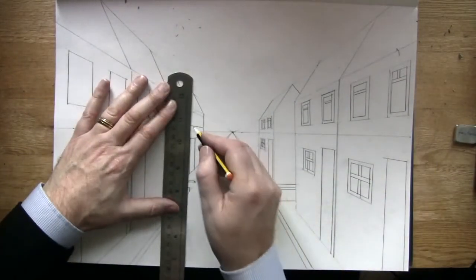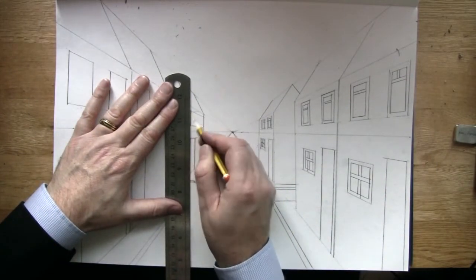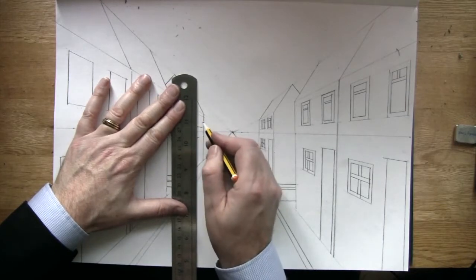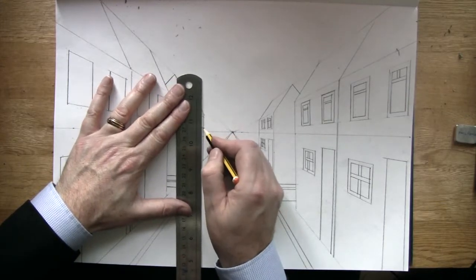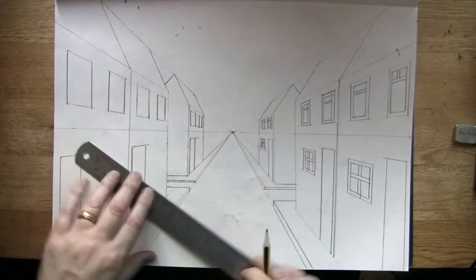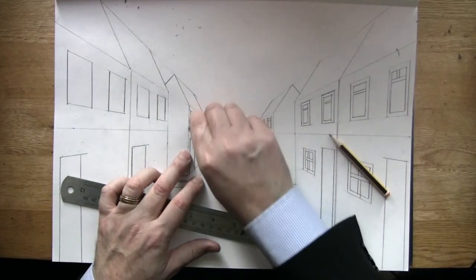And I move across to Tiny Timber's house. So for each window, 1, move across, 2. Move across for the gap, 1 window, 2 window. So each window relies on having 2 lines down.